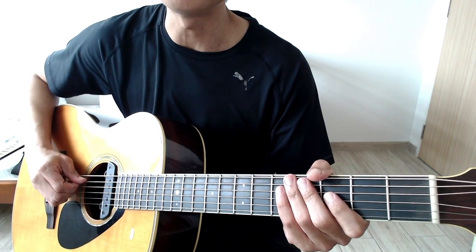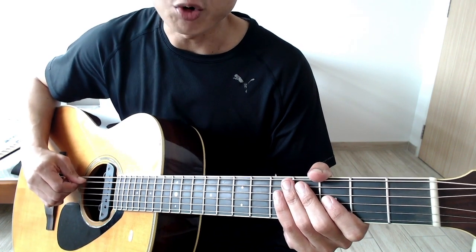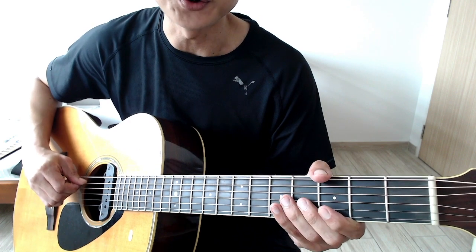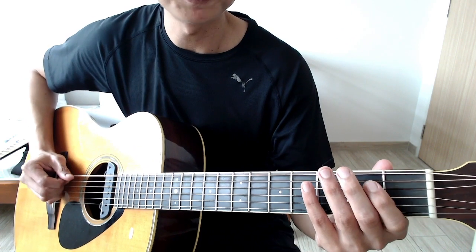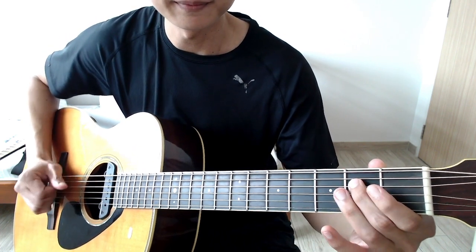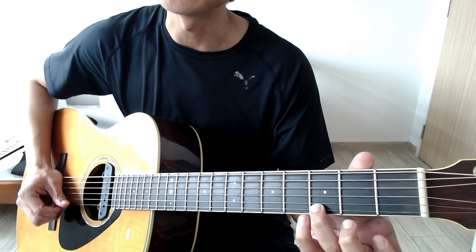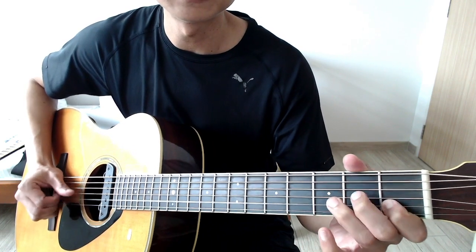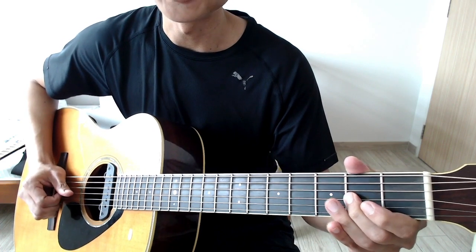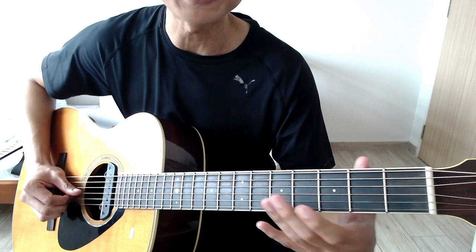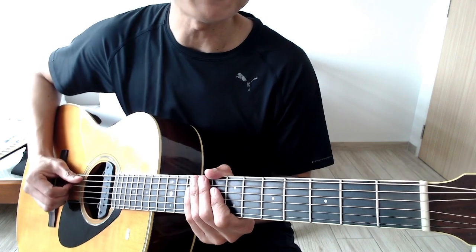I call this a root 5 A minor pentatonic because I'm thinking about the root note as the open 5th string. That is your A note. Again, this is how it sounds. And you want to try and see if you can fumble around with those notes, just jump around them and try and make some music out of those notes within the scale shape. Okay, so that's a root 5 A minor pentatonic.